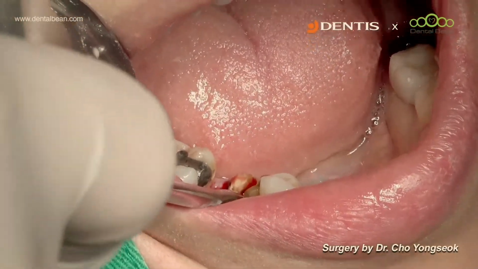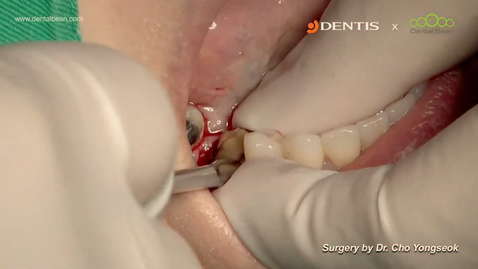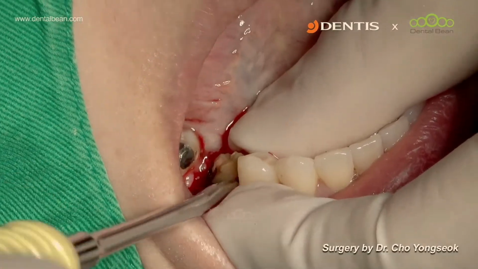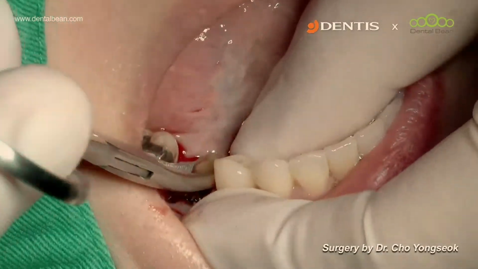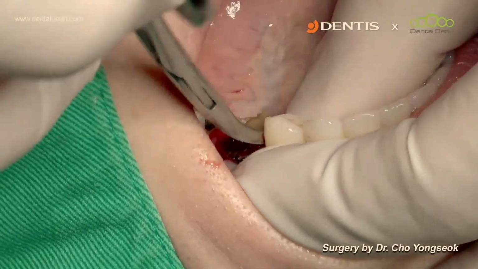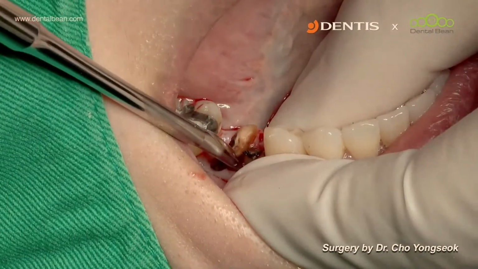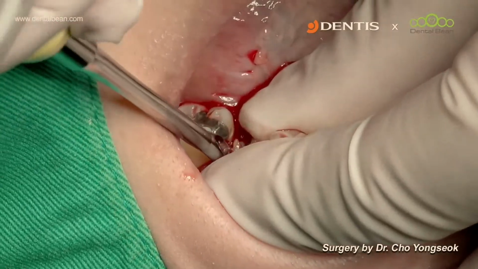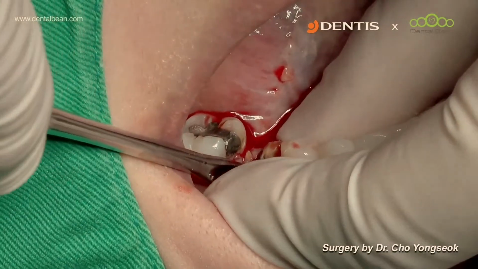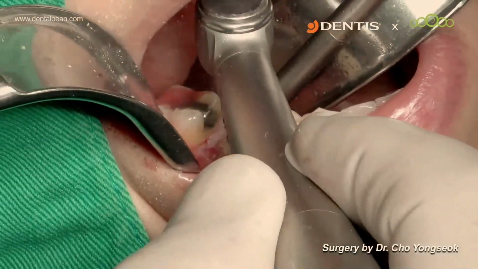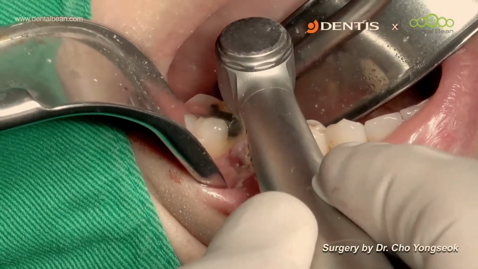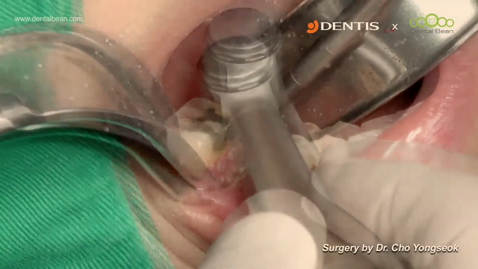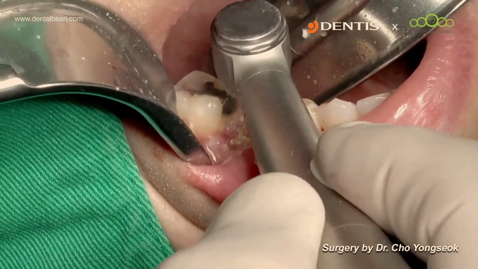It has a very thin blade and is strong, so it is easy to extract such root remnants. Like this, medial and distal root. Again I section the distal root once more.